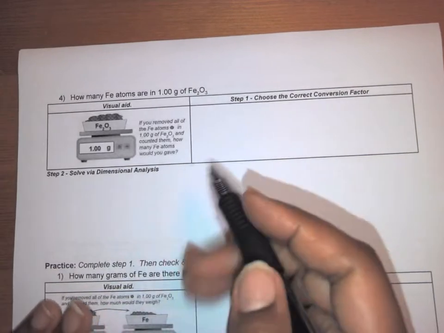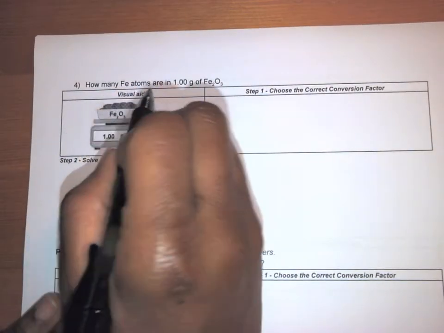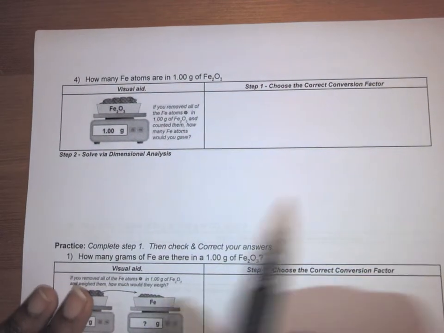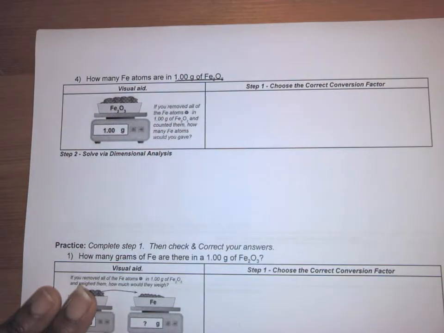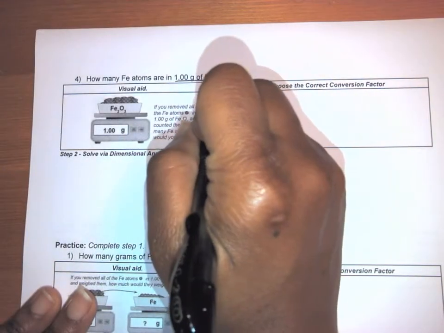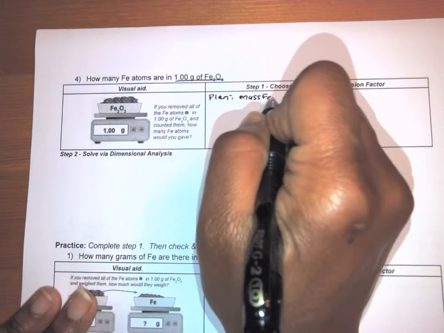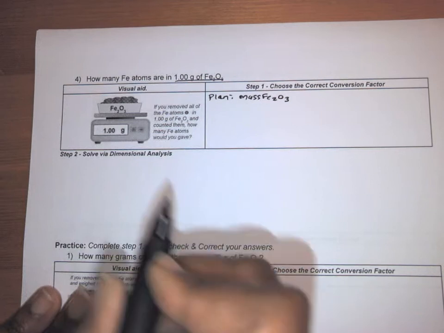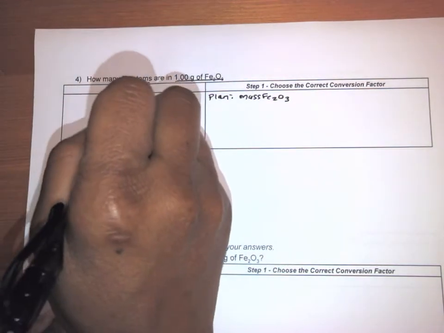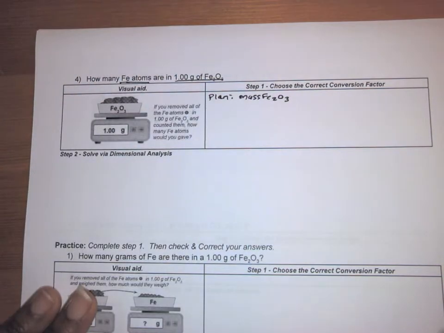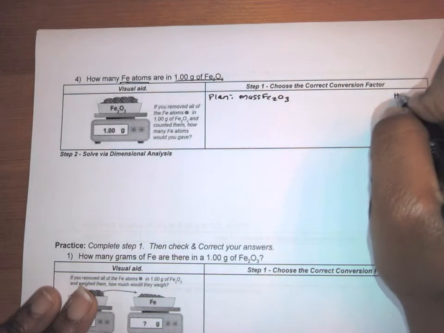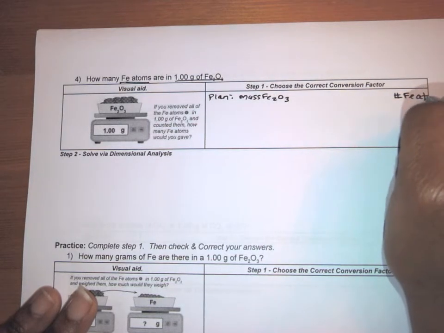All right, so in this problem it says how many iron atoms are in 1 gram of Fe2O3. So let's figure out our given. We're given 1 gram of Fe2O3, which means we're given the mass of Fe2O3. And I want to know the number of iron atoms. So now I'm trying to get to number of Fe atoms.